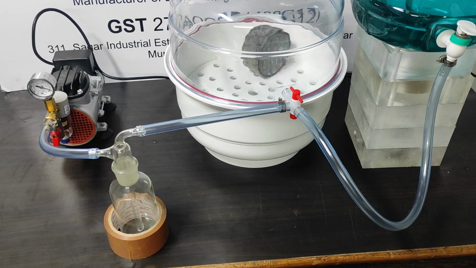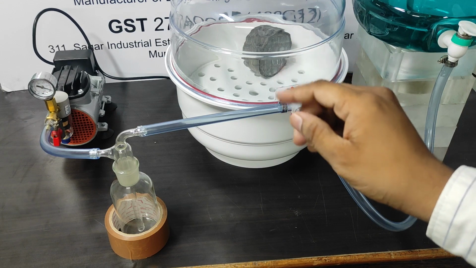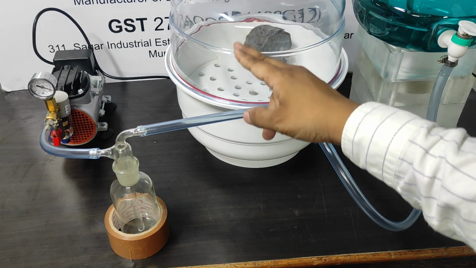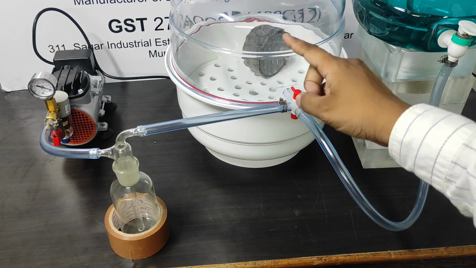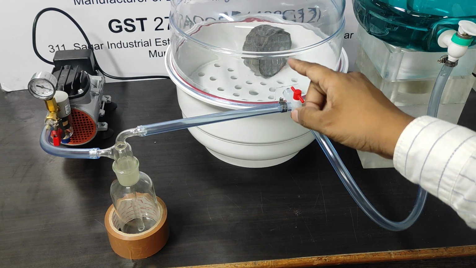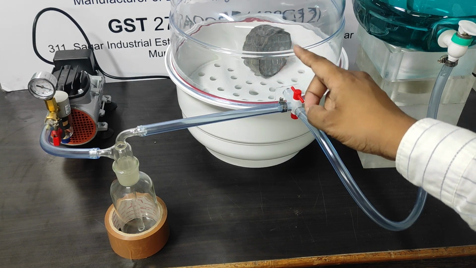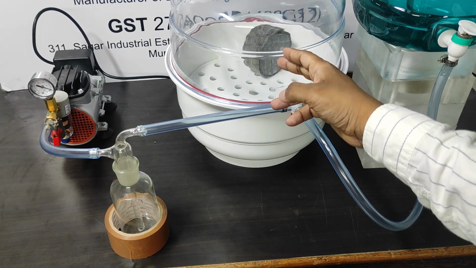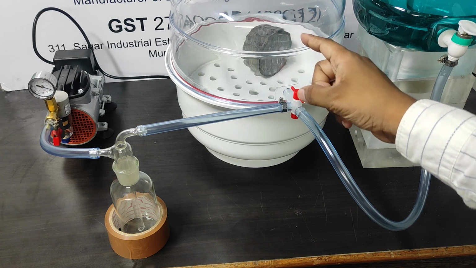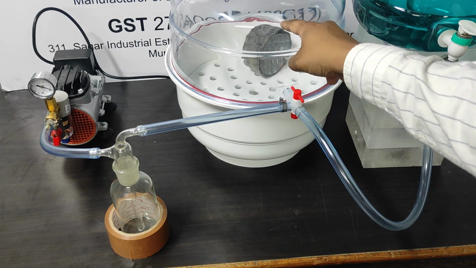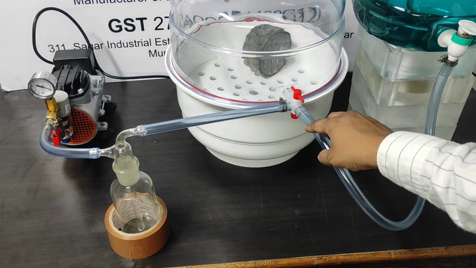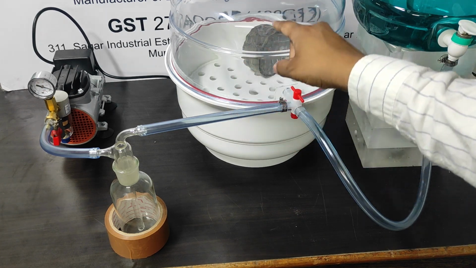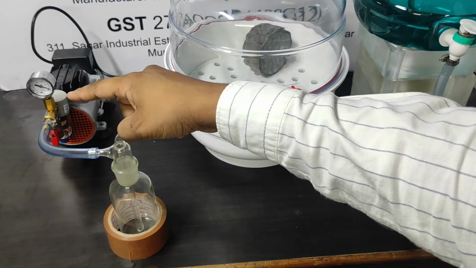Now let's understand how the vacuum will be created. To create a vacuum we have to remove air from this desiccator. Now this desiccator is at atmospheric pressure, that is 1 bar. We have to reduce its pressure to less than 50 mm of Hg. So we will remove air from this desiccator. To remove the air we have to keep this and this connected, and this valve will be closed. So this portion is connected, and air will be removed from this area.